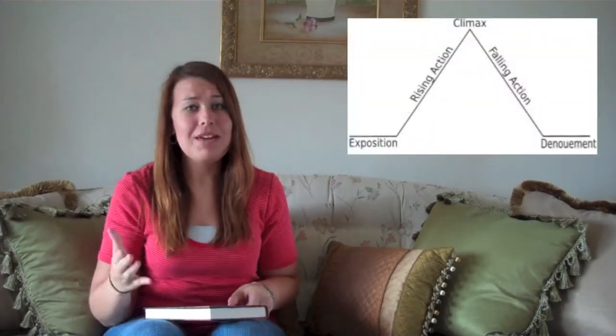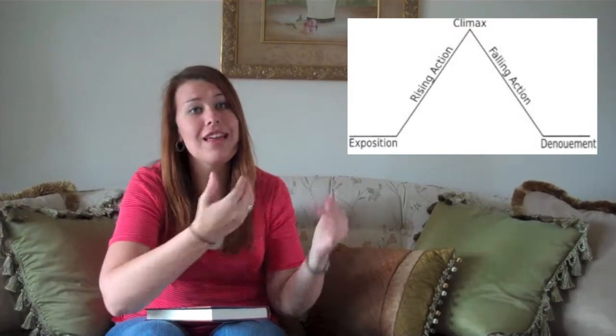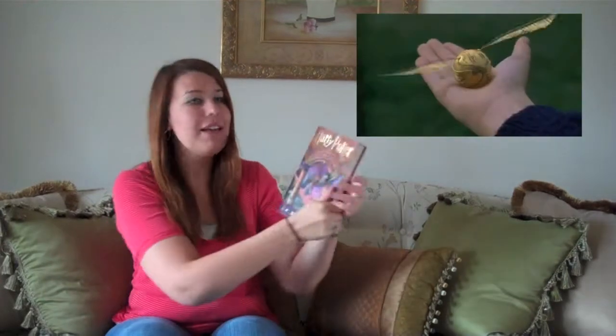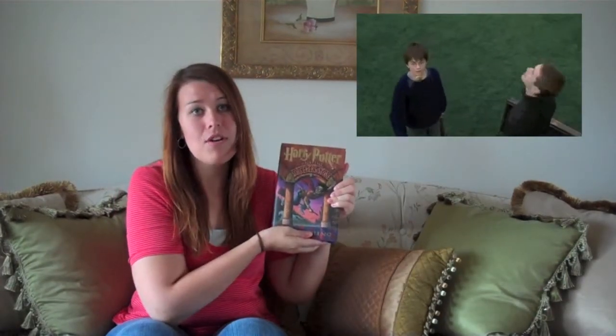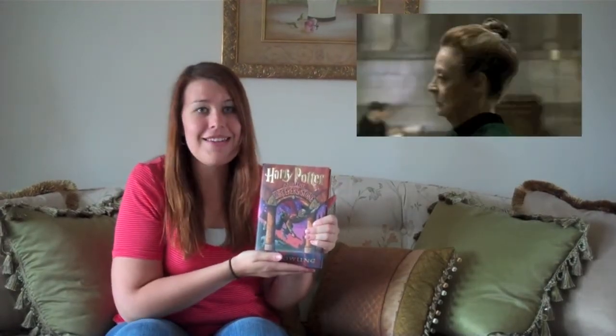Class! Now we've finished our read aloud, I think it's time that I teach you all about plot structure. We've got the exposition, the rising action, the climax, the falling action, and the resolution. Since our read aloud was Harry Potter and the Sorcerer's Stone, I'm going to relate these components of plot structure to this book. Now let's get started.